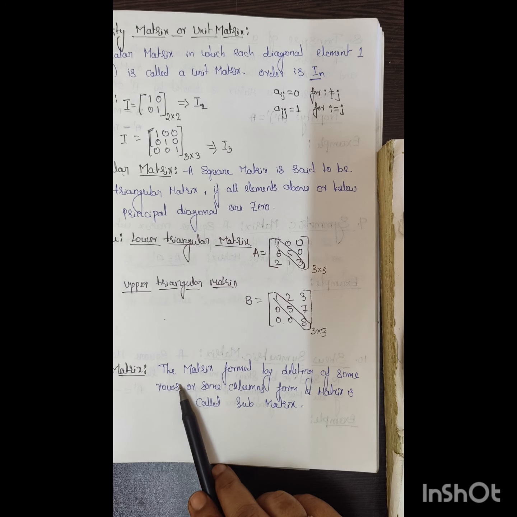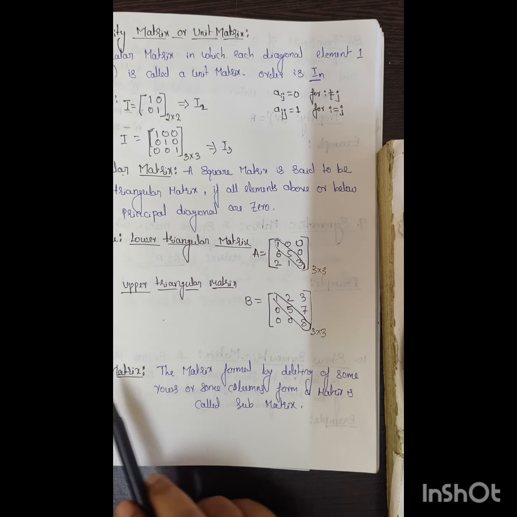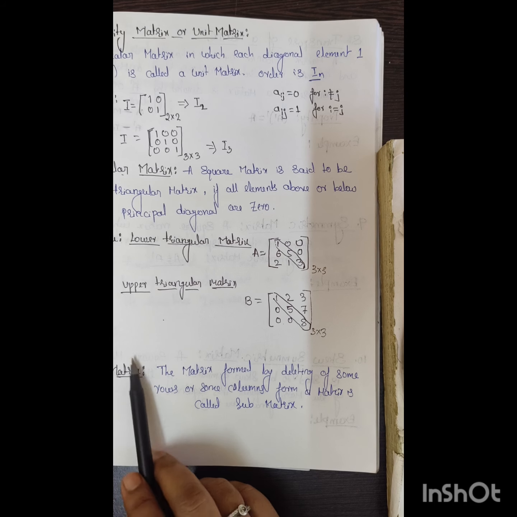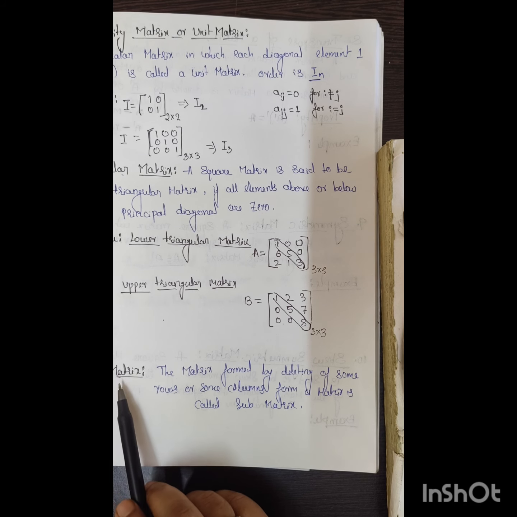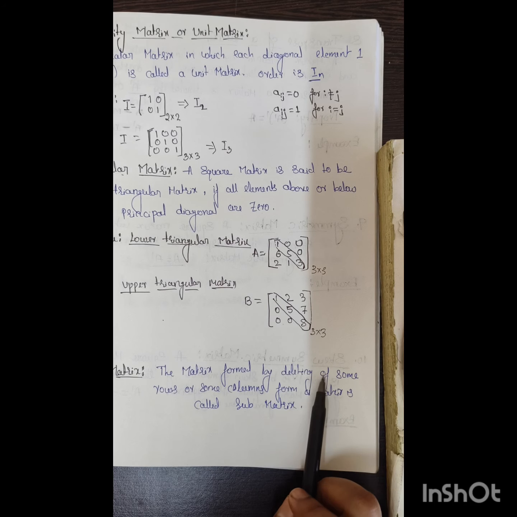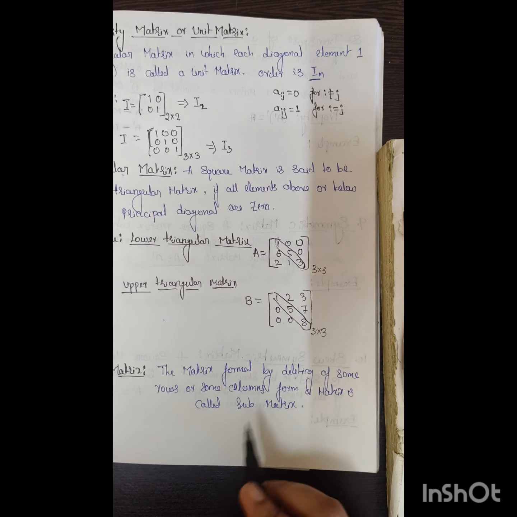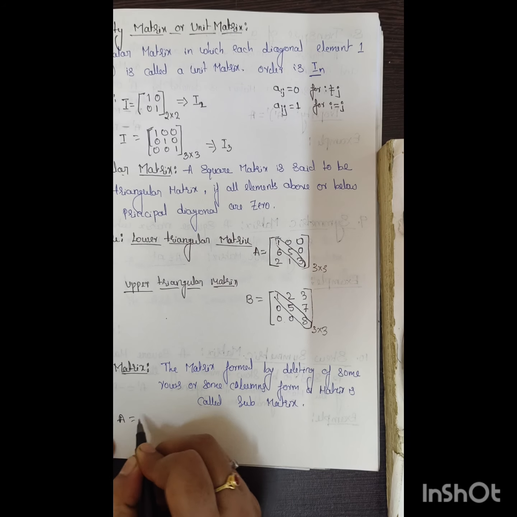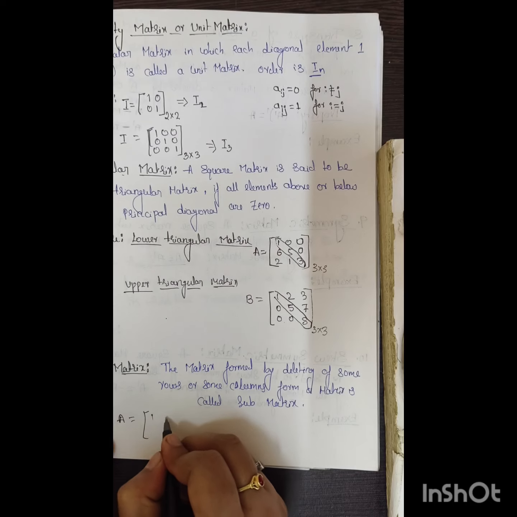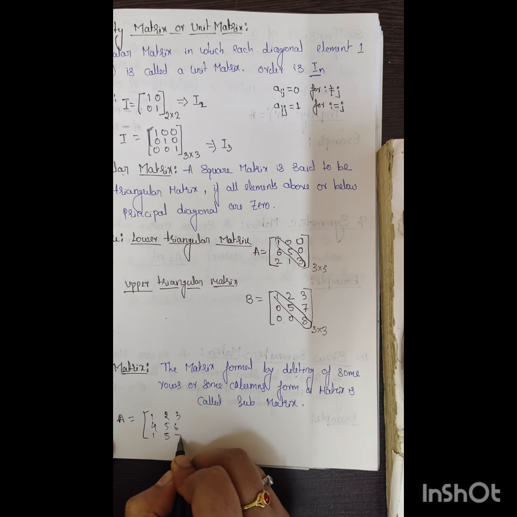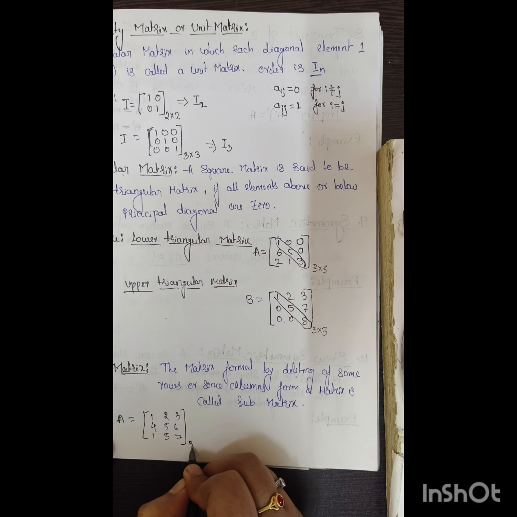Submatrix. What is the meaning of submatrix? We know about subsets; we already studied in sets. Submatrix means a matrix formed by deleting some rows or some columns from a matrix is called a submatrix. So if I give one matrix here, we will take 1, 2, 3, 4, 5, 6 and 1, 5, 7. Okay, it is a 3 by 3 matrix.